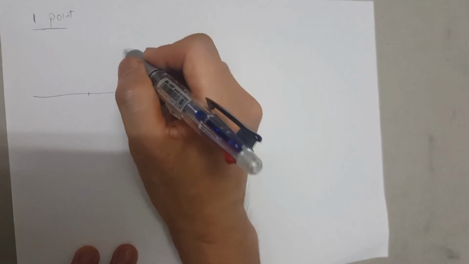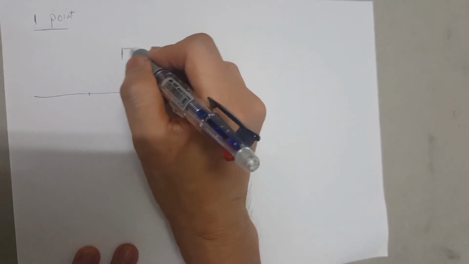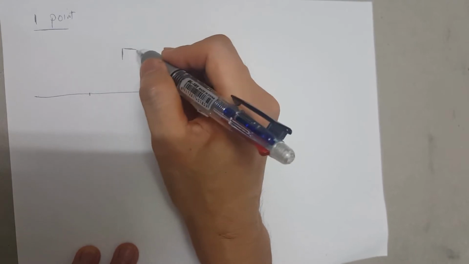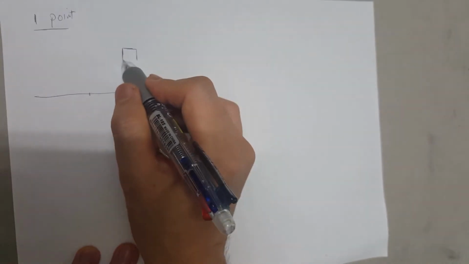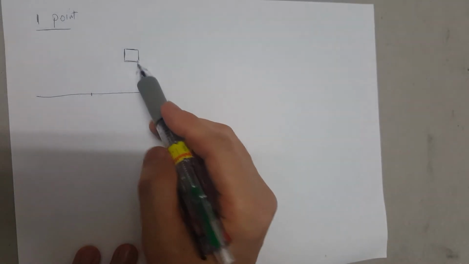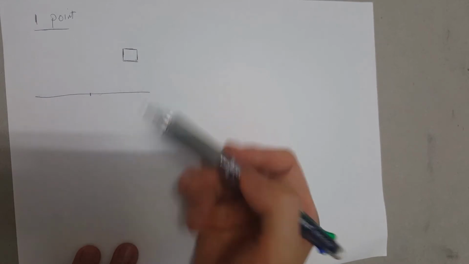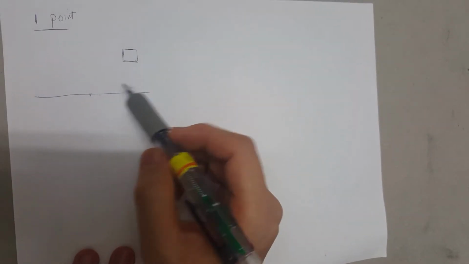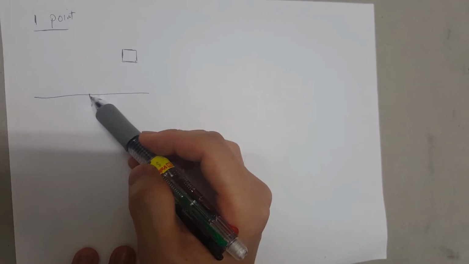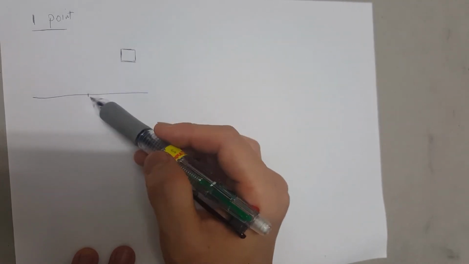Just imagine here, this is a cube. So I'm looking at a cube here, of course with the front of the cube facing me. So how would the cube look like if I'm looking upwards?